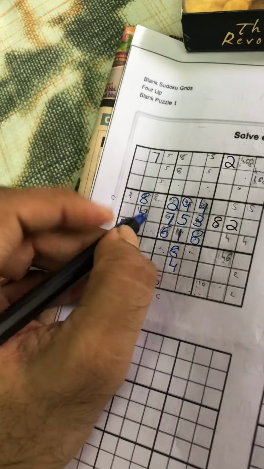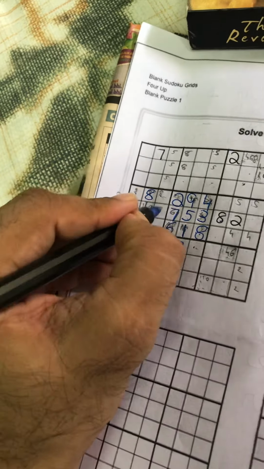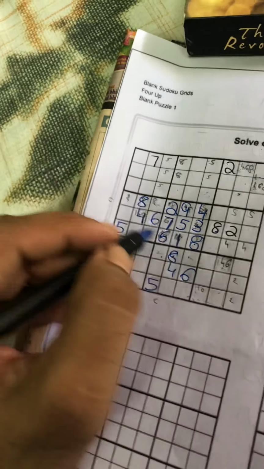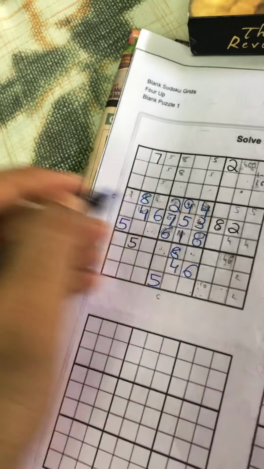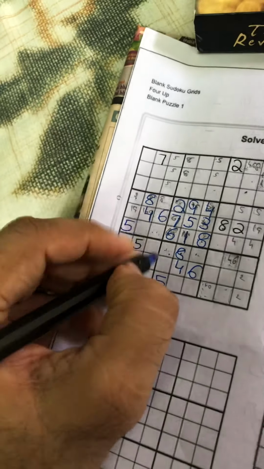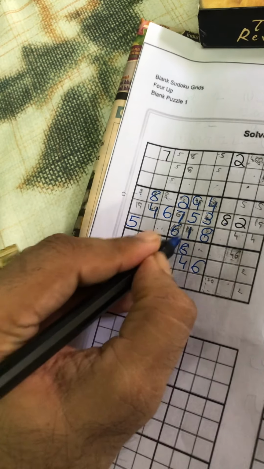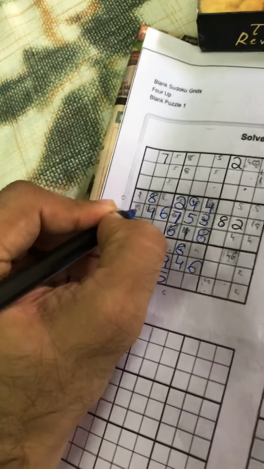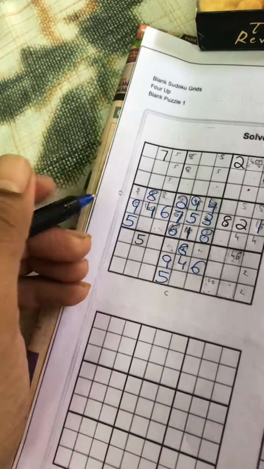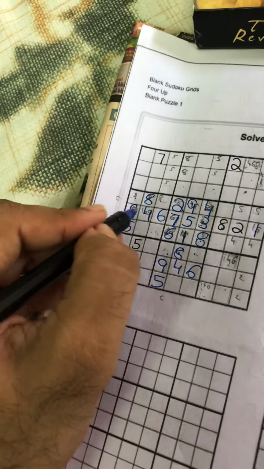Now 1, 6, and 9. 1 and 9 both look at here. So this is bound to be a 6, because 1 and 9 look here. Now 1 and 9 are here. If 1 and 9 are here, I have to put 1 or 9 here. Now 1 cannot come here because of this one. So it's a 9. So this is a 9. So this is a 1. So we've done that. 9, 9.